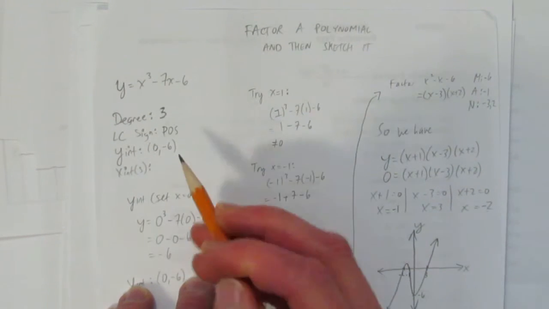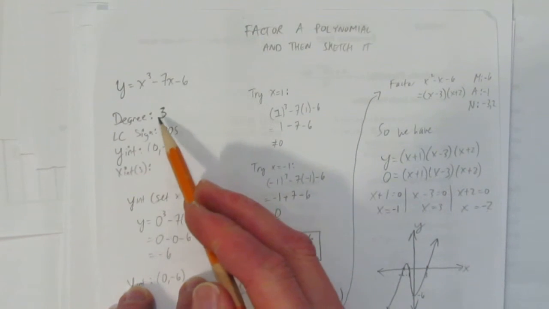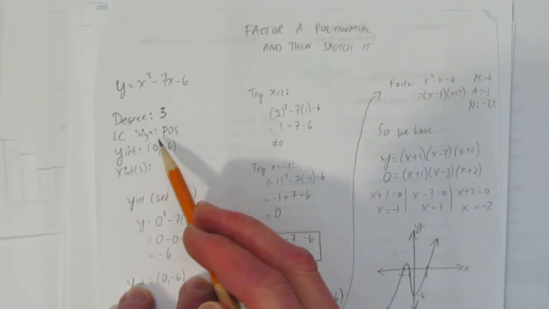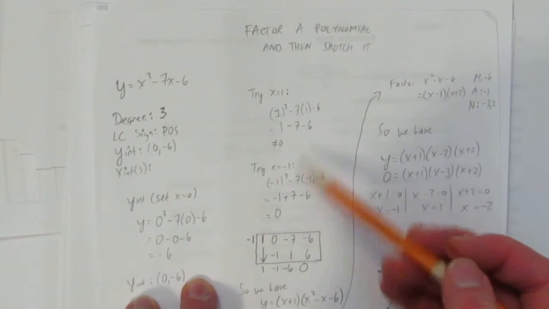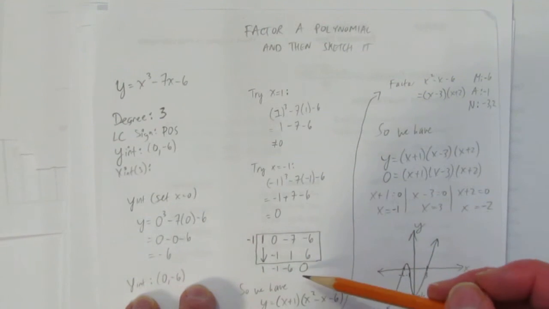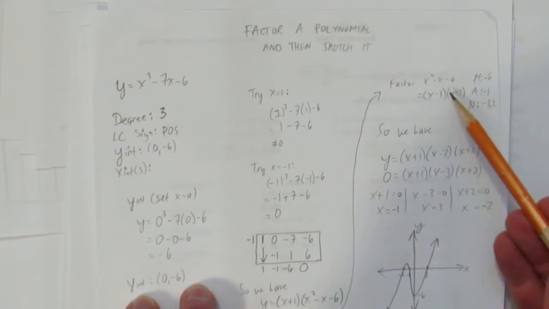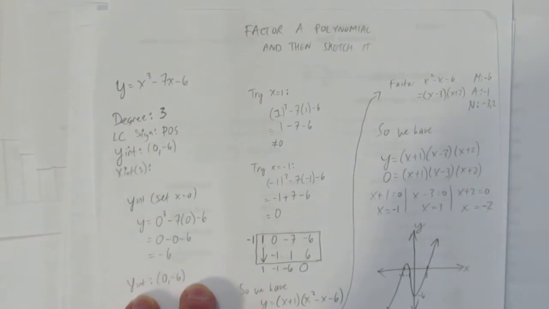So what we did here was we identified some of its properties: degree, leading coefficient sign was positive, and the y-intercept. And then we factored using factor theorem and synthetic division, and then later just factoring a regular quadratic in order to get it in factored form and find its zeros. When we had that, we had enough properties to draw a sketch. So that's how you factor a polynomial and then sketch it.